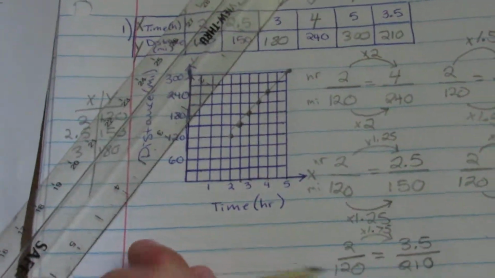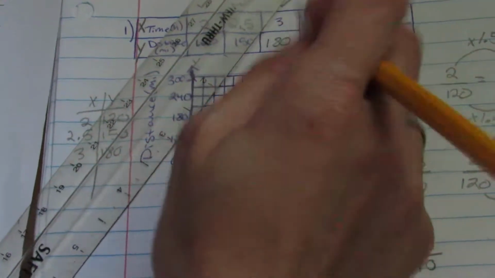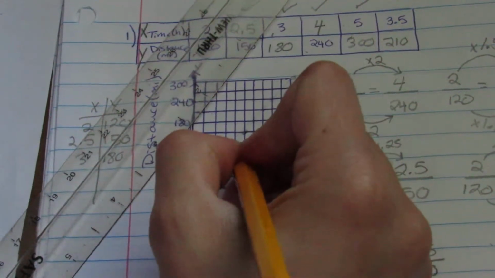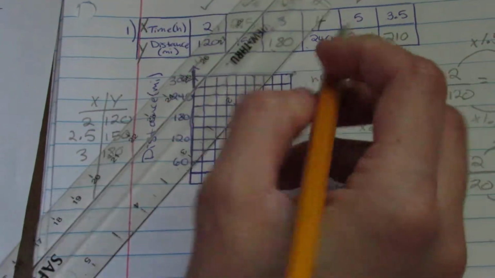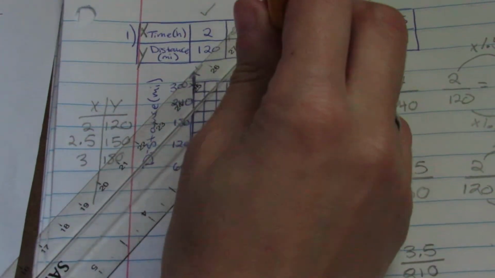Oh my gosh, you guys, I'm not good at connecting the dots. Oh, my points, I still see them. Sorry guys, I'm not the best at connecting my dots.